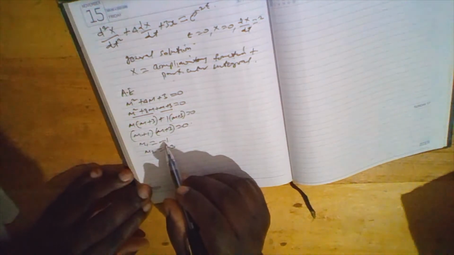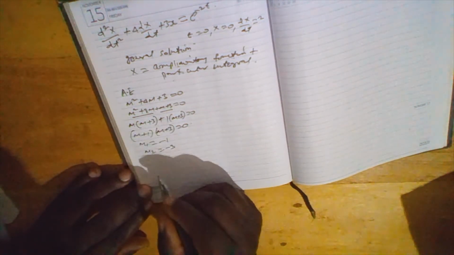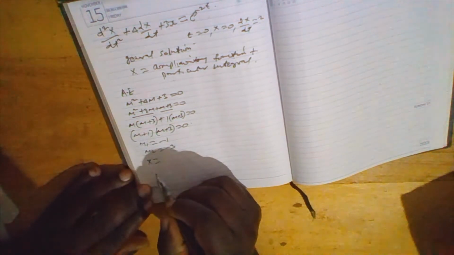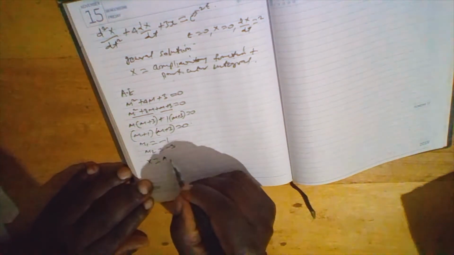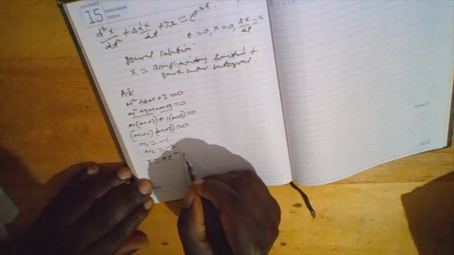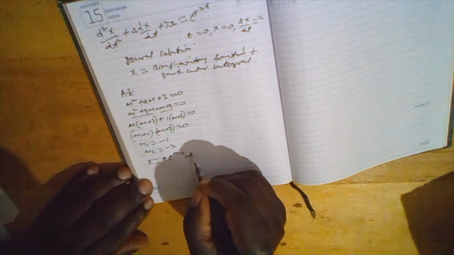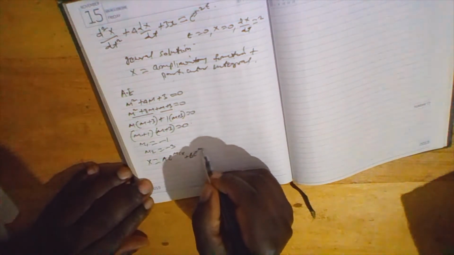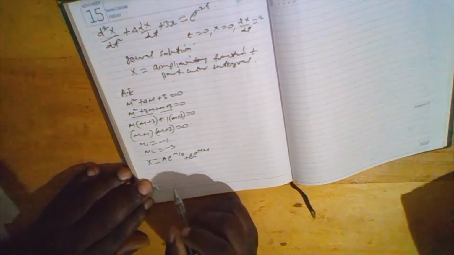Now once we have m1 and m2, the solution is given by x = A e^(m1 x) + B e^(m2 x).